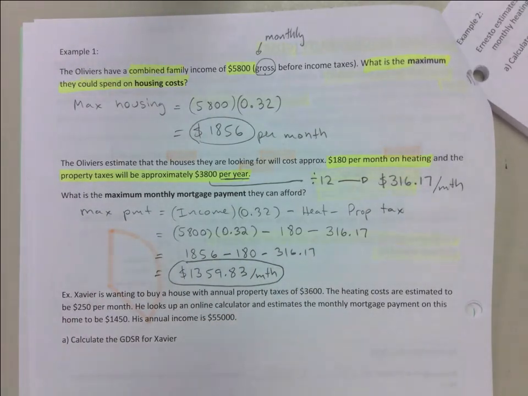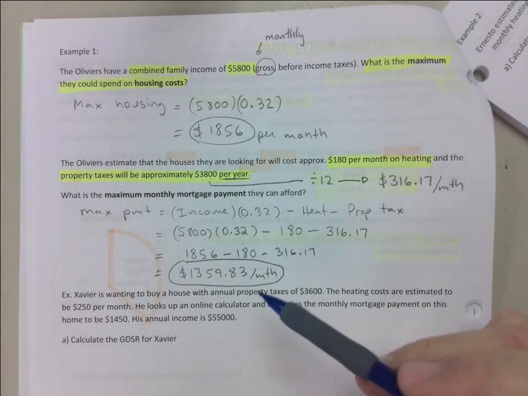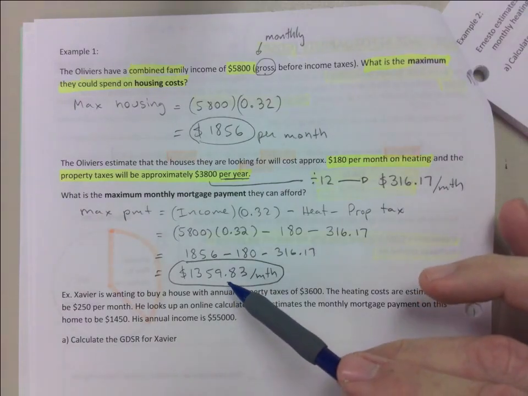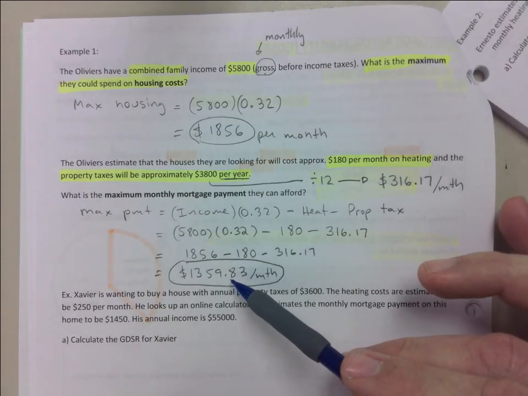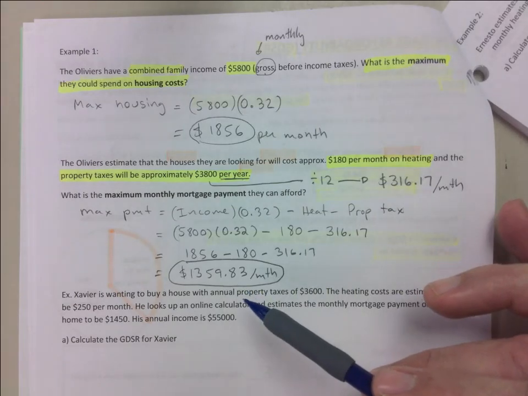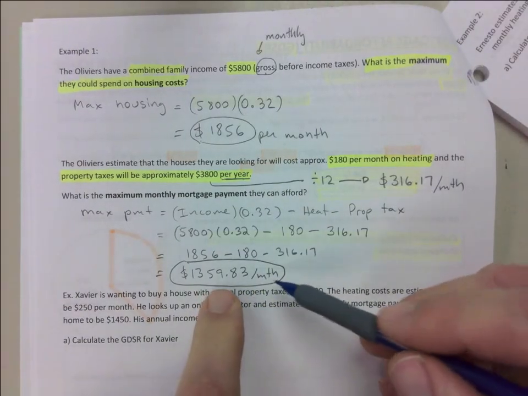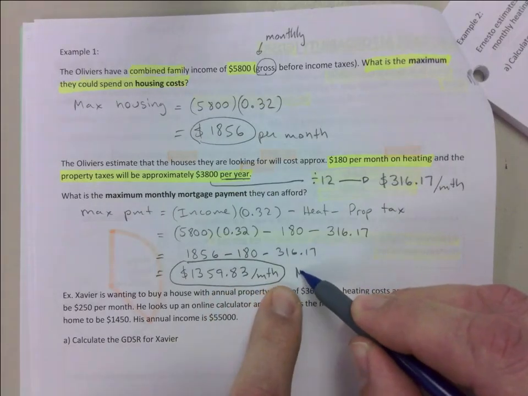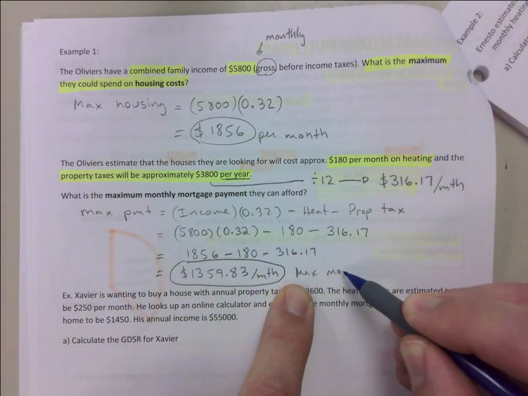There are reverse mortgage calculators that say, if I have $1,400 or $1,359 to spend every month on the mortgage, what is the actual house price that I can afford? One can do that. We won't be doing that in this course, but this is the maximum mortgage payment.